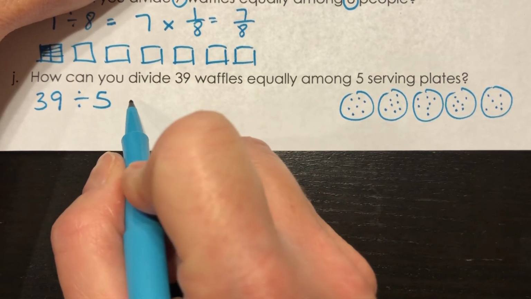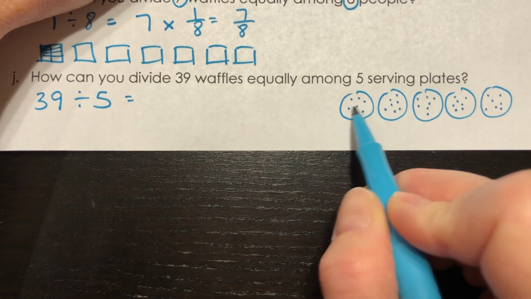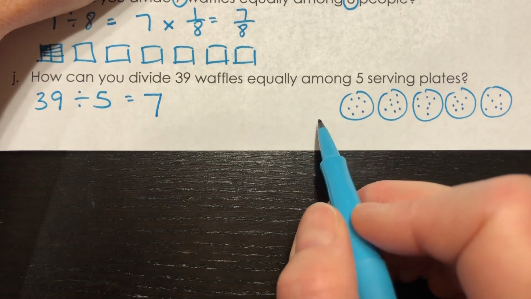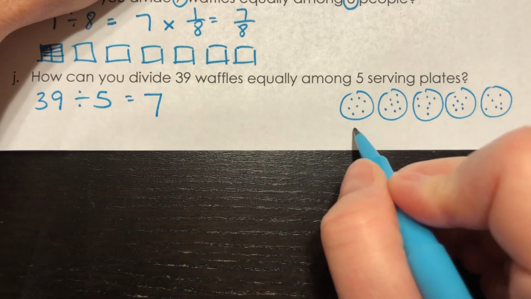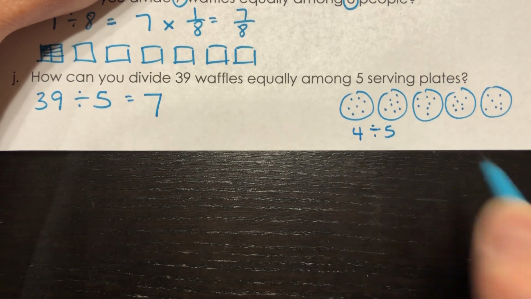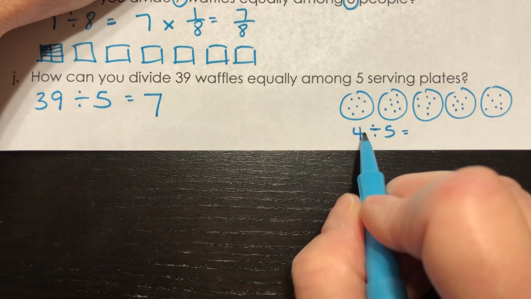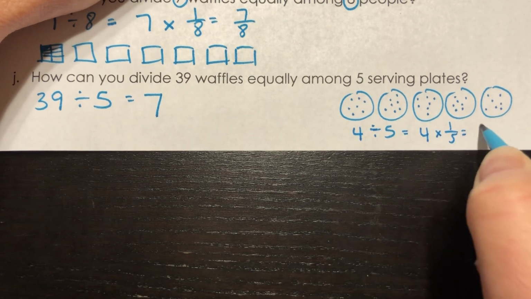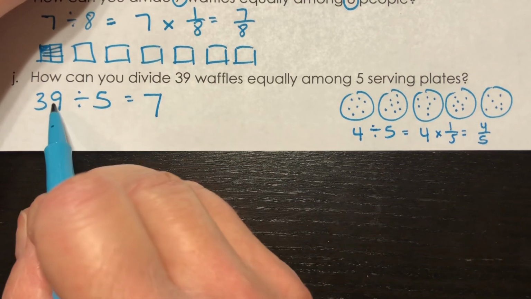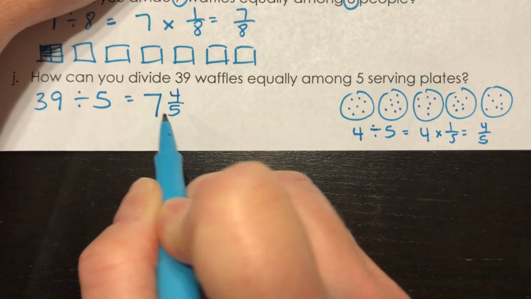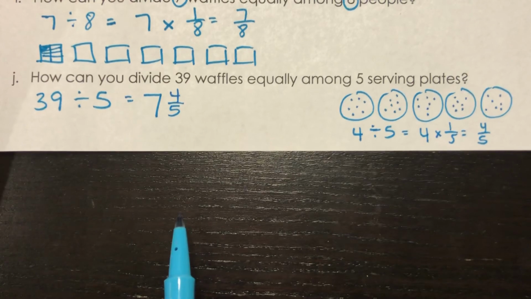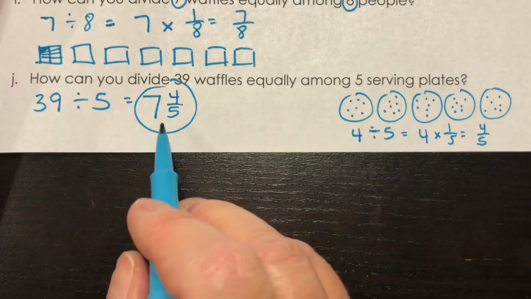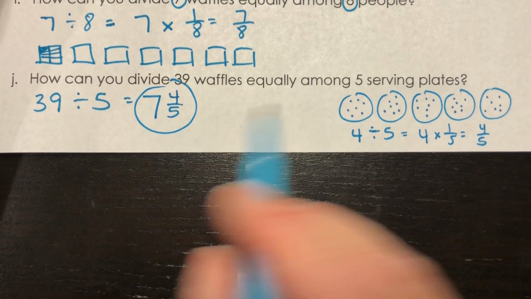So far, I know that my whole number is going to be 7, right? And now I have 4 waffles left over and 5 plates. That would mean 4 waffles divided by 5 plates. And 4 divided by 5, we can get by taking 4 times 1/5, which is 4/5. So that would mean I would have 7 4/5 waffles for each plate, and then I would have all 39 used. All right, so 7 4/5 waffles is how many each plate would have on it.